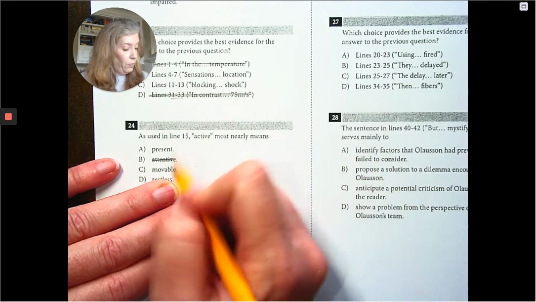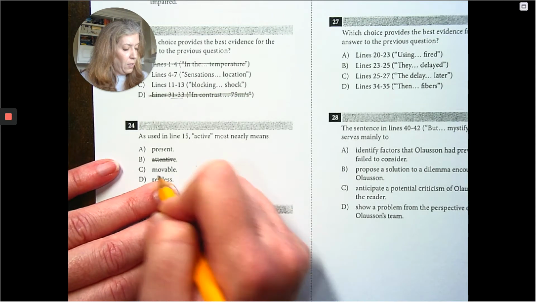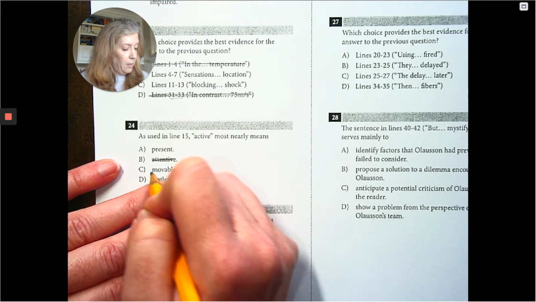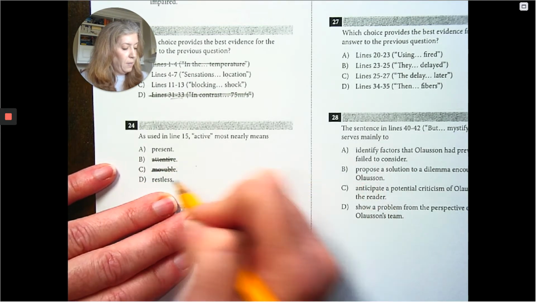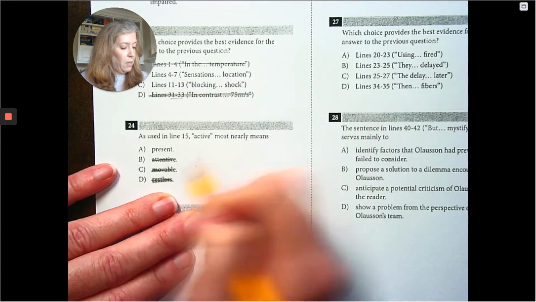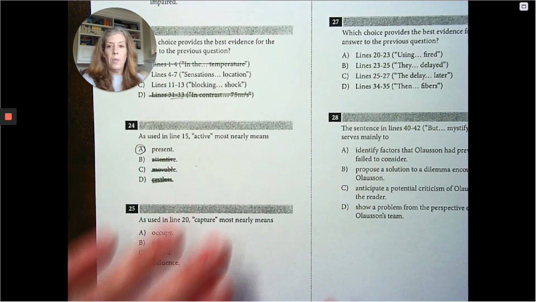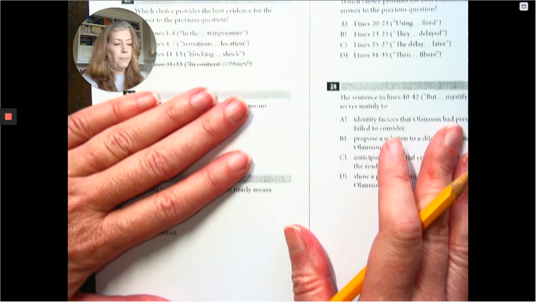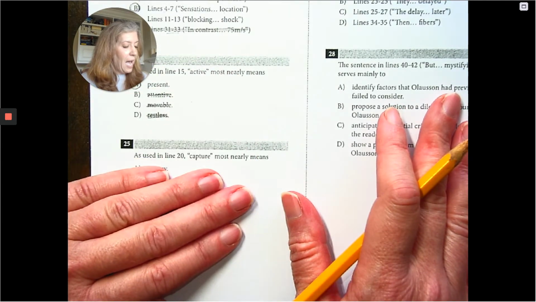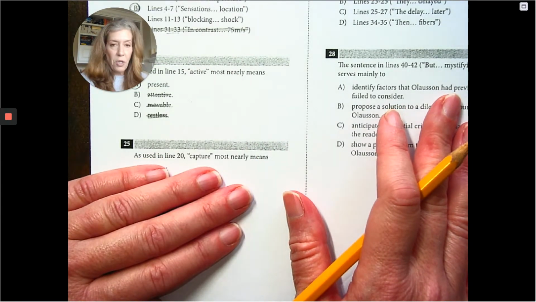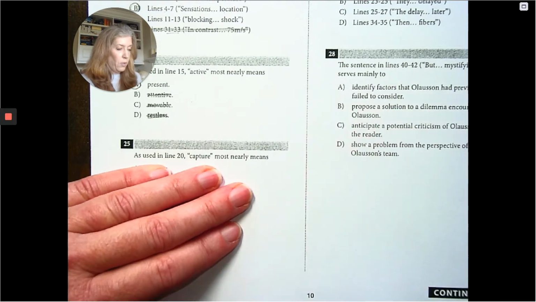Movable, no, that doesn't mean present or attendance. Restless, that doesn't mean present or attendant. So present, nope, here's another one. I don't want to look at them. As used in line 20, capture most nearly means, and then let's go to line 20.